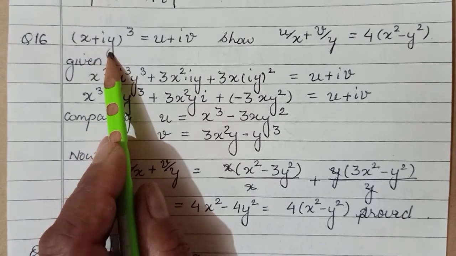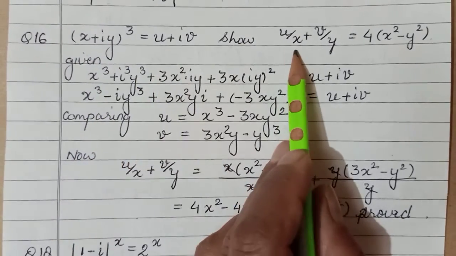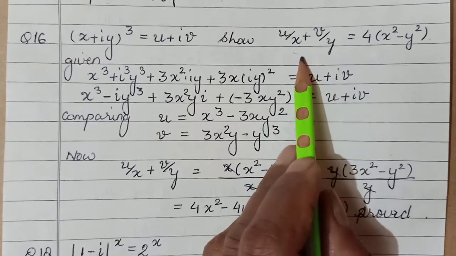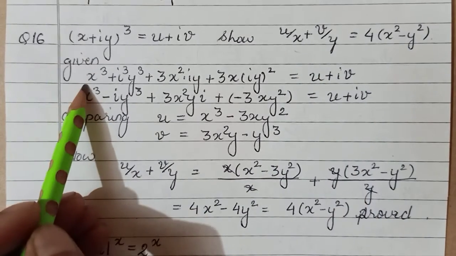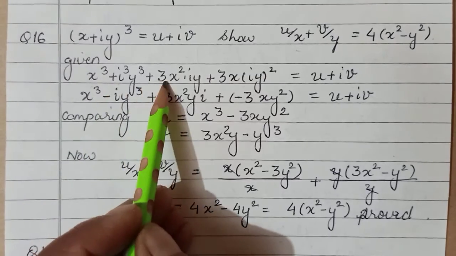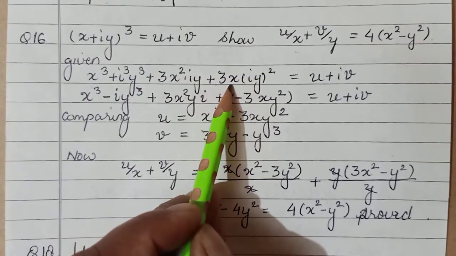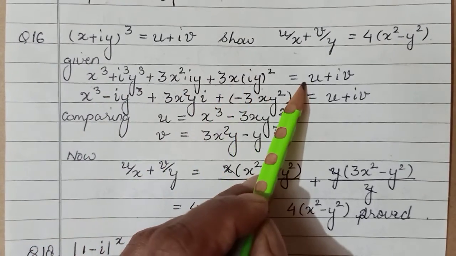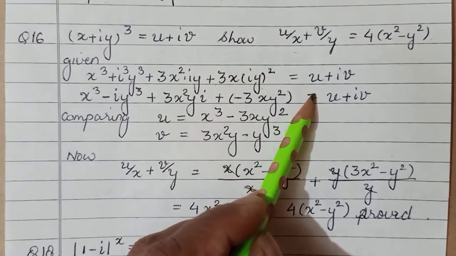Okay, now for the 16th one, again this was given to you. Okay, cube of this complex number is this, then you have to prove this expression. So simply open this by a plus b whole cube, a cube plus b cube plus 3a square b plus 3ab square, and equating that to u plus iv as given.